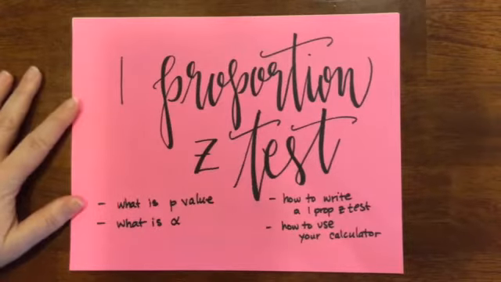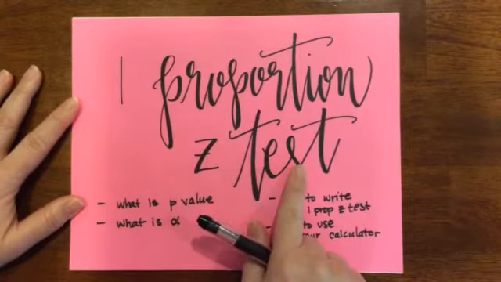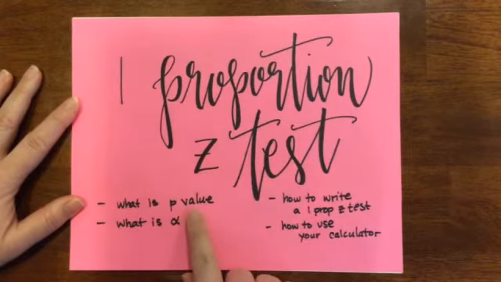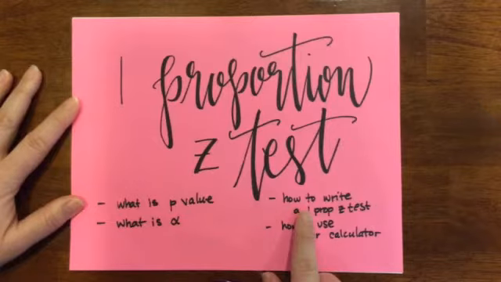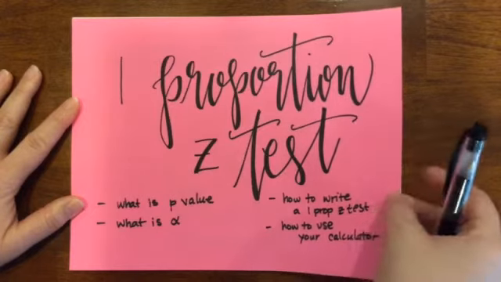Hi guys, this video is about one proportion z-tests. The goal of this video is to explain what is a p-value, what is an alpha, how do you write a one proportion z-test, and some basic calculator skills. So let's start with what is a p-value.